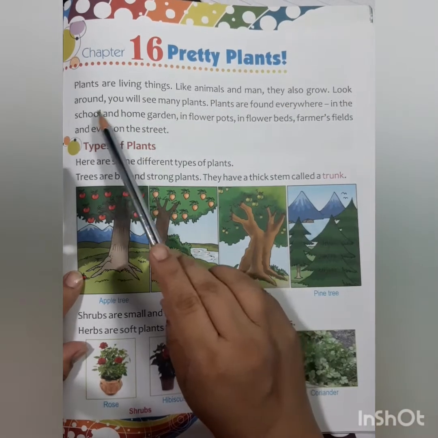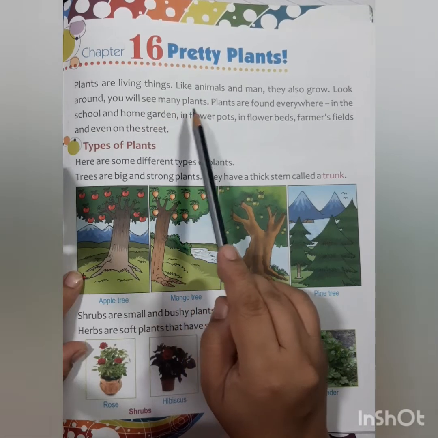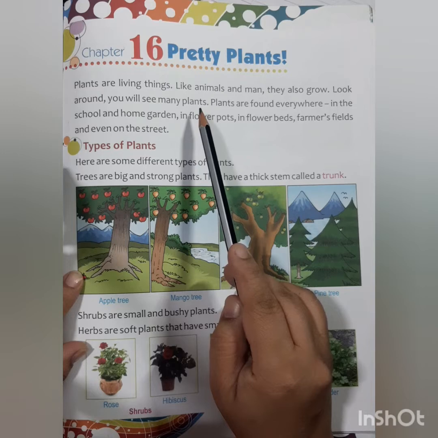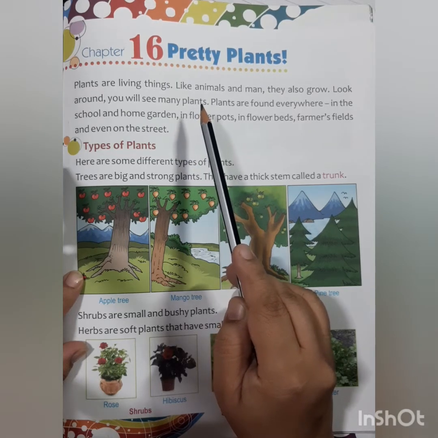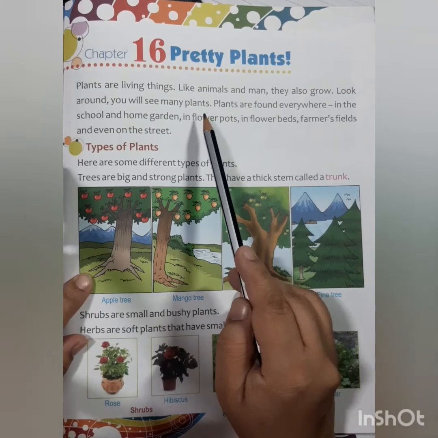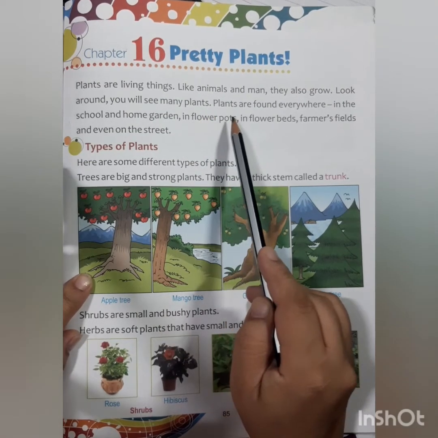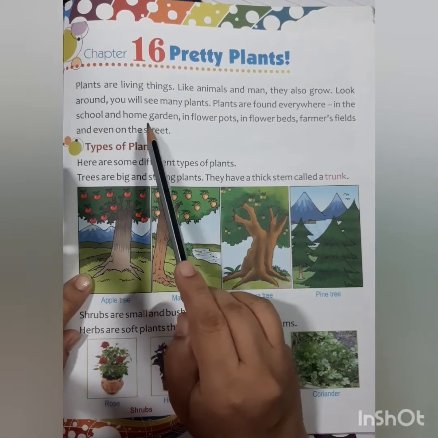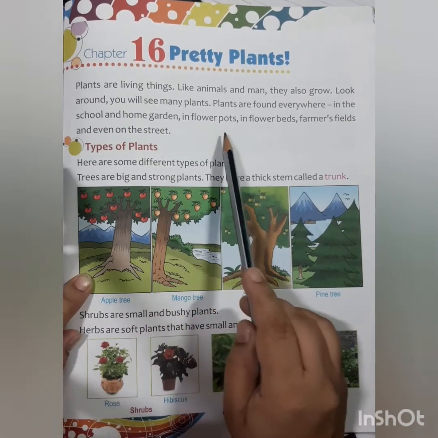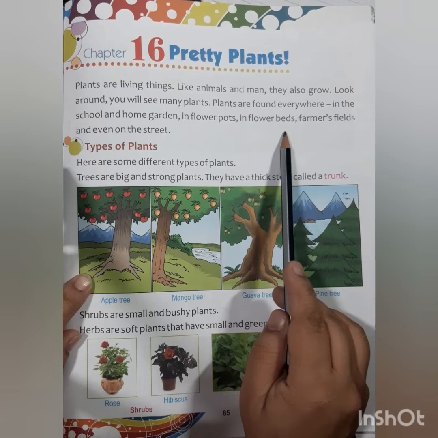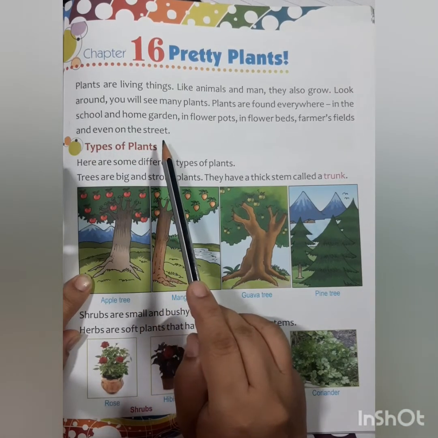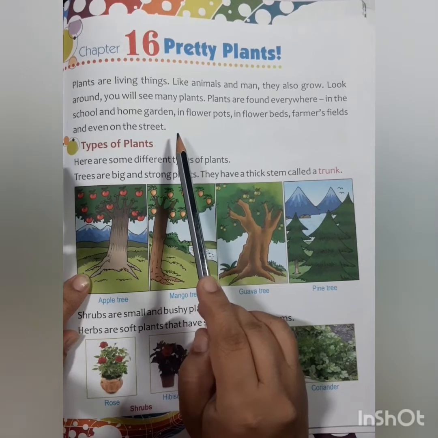Look around you. You will see many plants. Do you see plants around yourself, at your home, at your school, or when you are on the road, or when you have gone somewhere? Yes, we see plants everywhere. Plants are found everywhere: in the school and home, garden, in flower pots, in flower beds, farmers' fields, and even on streets. Yes, plants are everywhere.